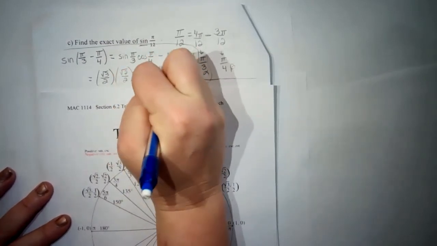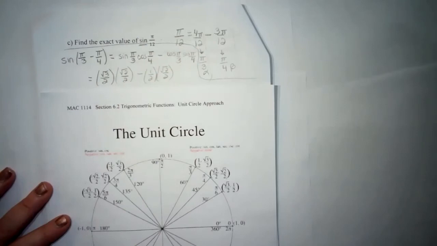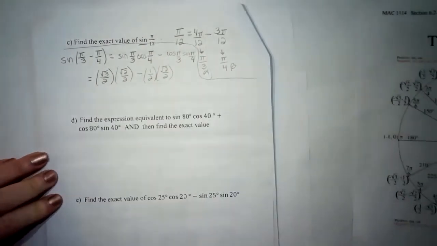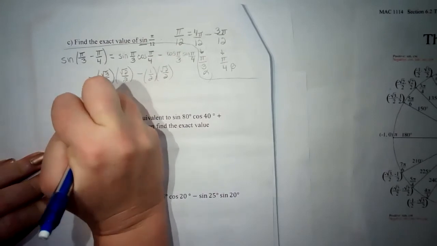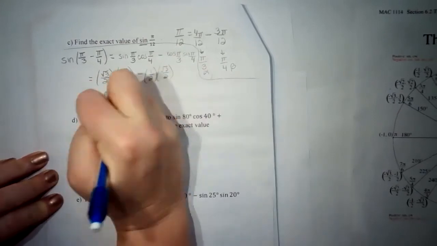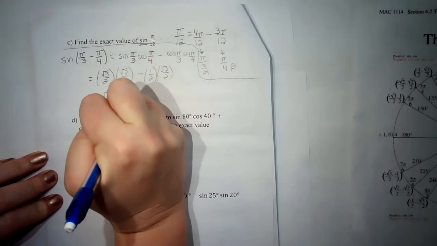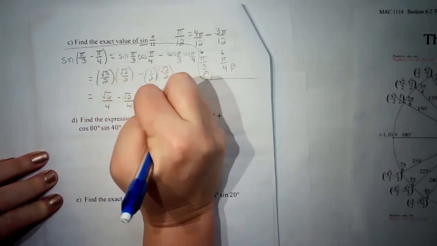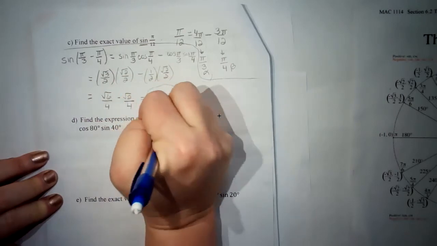And sine of pi over 4, that's root of 2 over 2. Okay. Everybody okay with that? All right, we're going to clean it up. We get a square root of 6 over 4 minus a root of 2 over 4. And we end up with root of 6 minus root of 2 over 4.